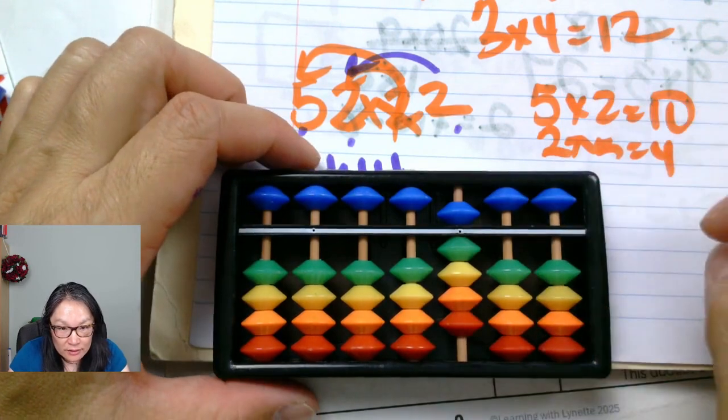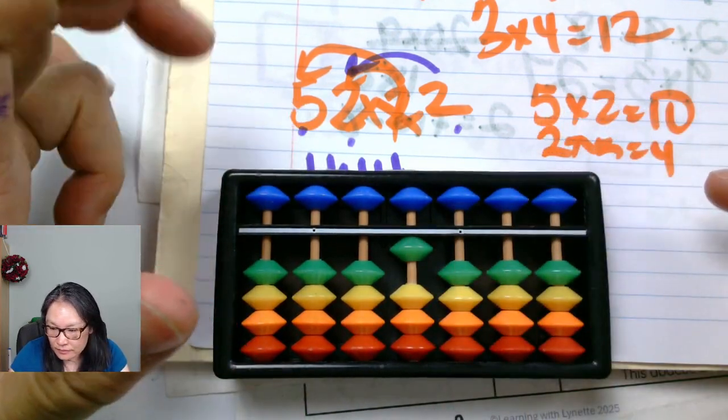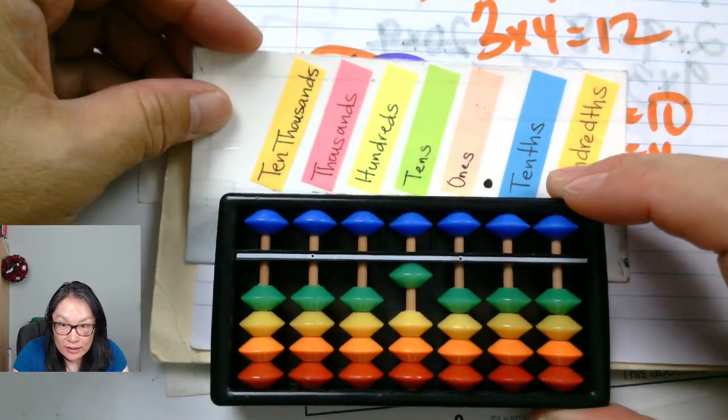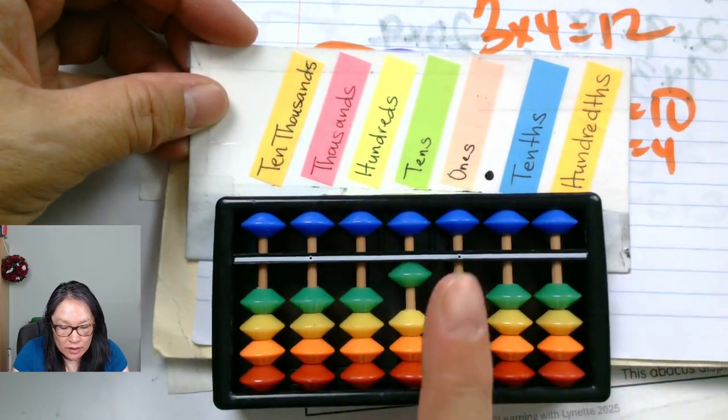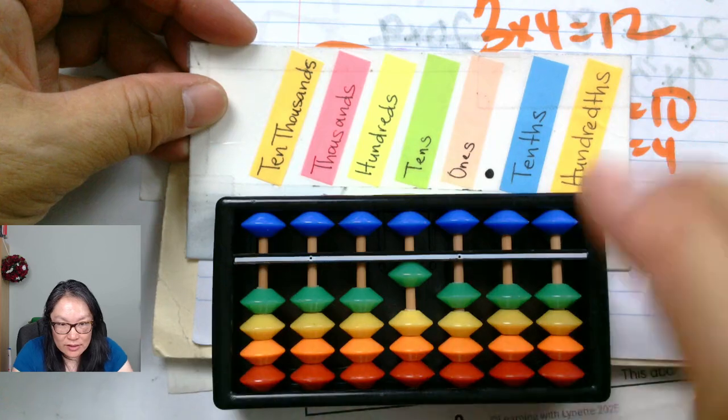So after 9, we have 10. When I put this in, every column is a place value: ones, tens, hundreds, thousands, 10,000.